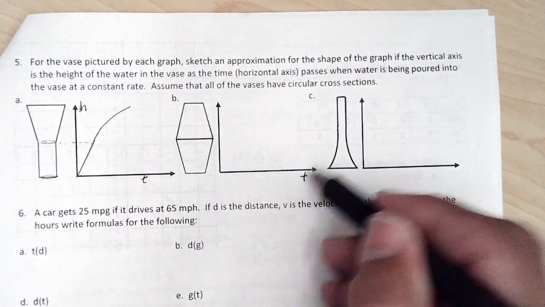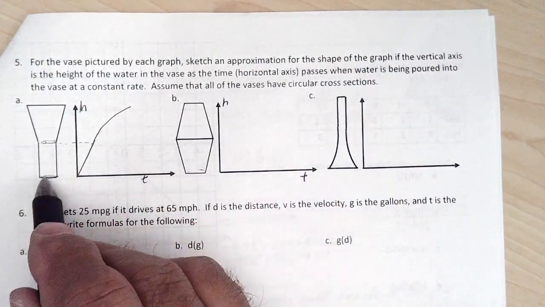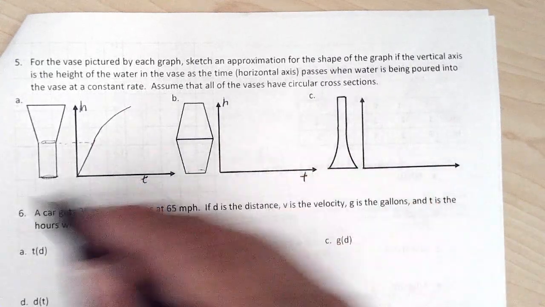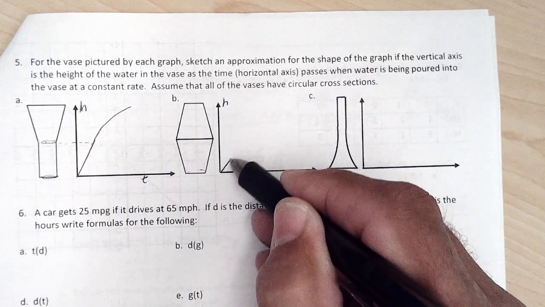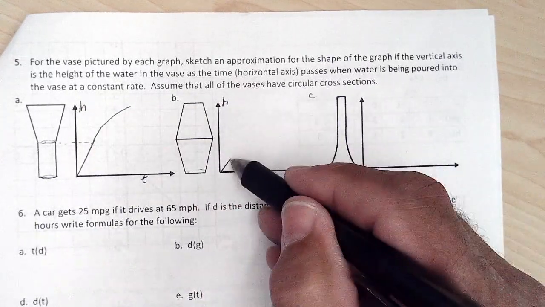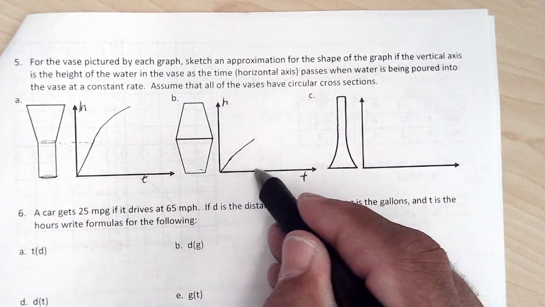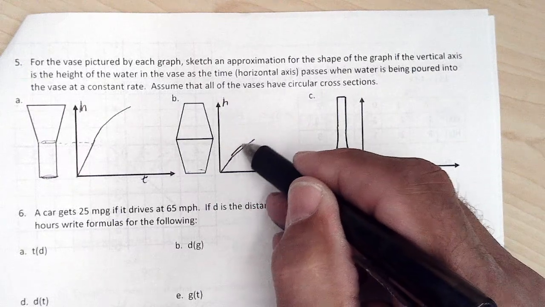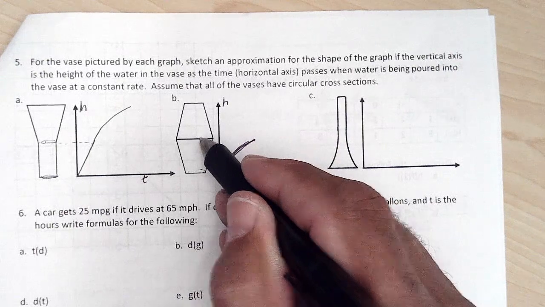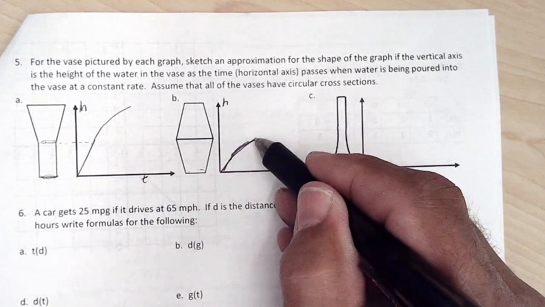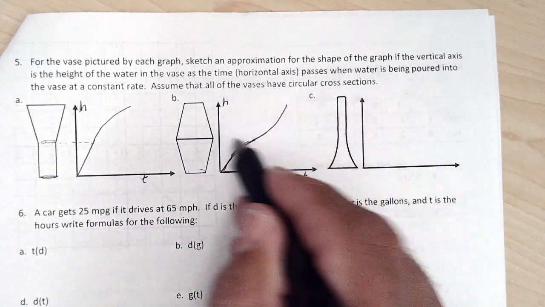Now in this one, since it's kind of skinny at the bottom, not as skinny as this, it won't go up as fast as this one did to start with, but it'll go up kind of fast. But as you get out here and it gets wider, it's going to slow down how fast it's going up. So it's going to take more and more time to move up little amounts. So it's going to curve in here. And then when it gets to here, it's going to start speeding up. And so it's going to speed up gradually, so it's going to curve up.